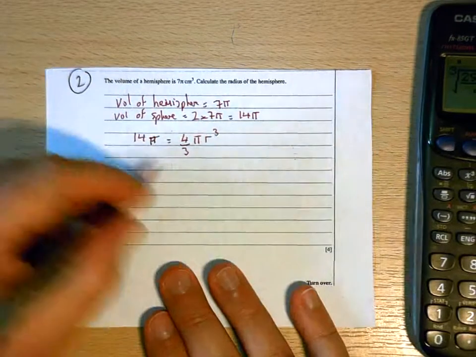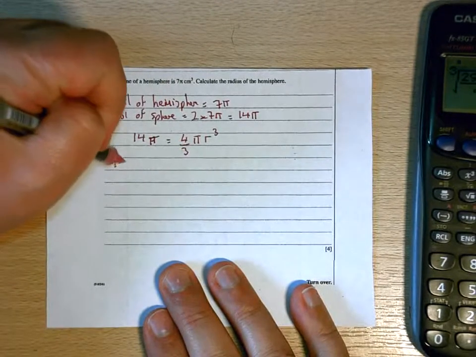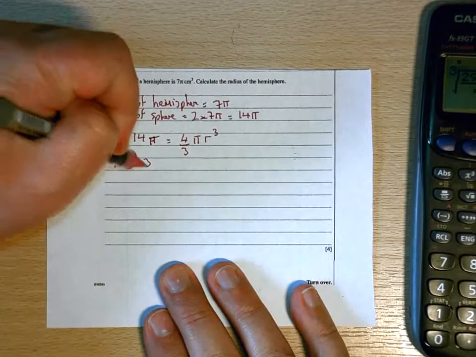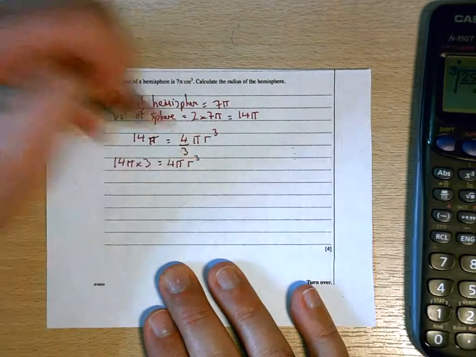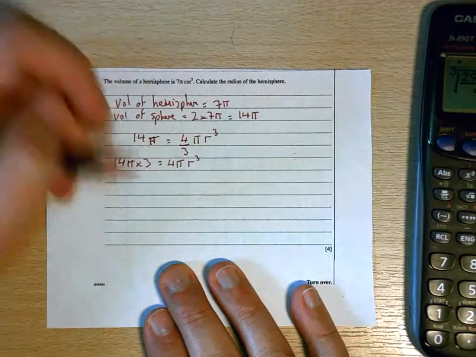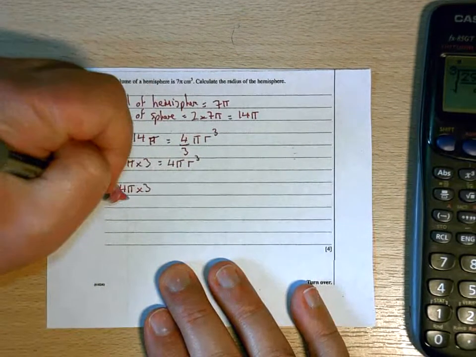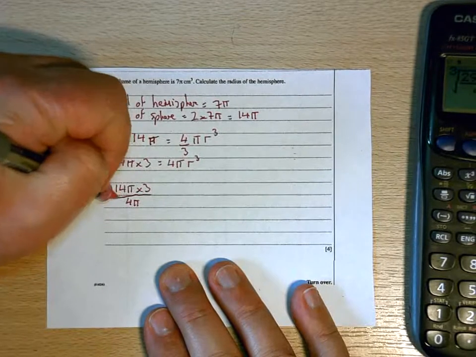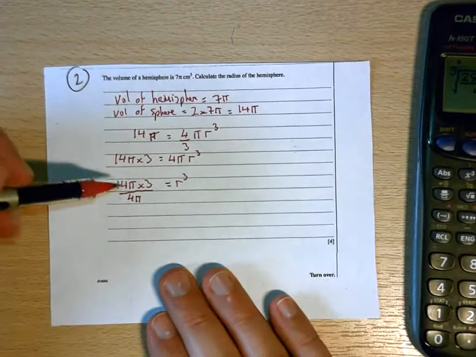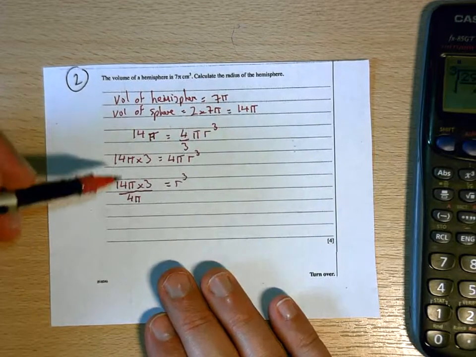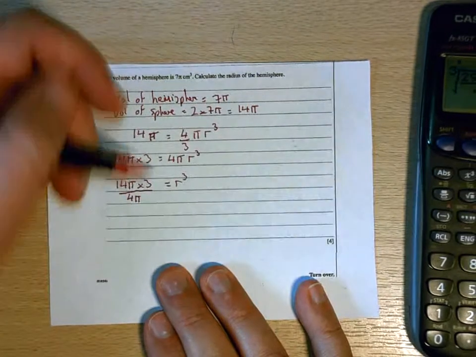So rearranging that in the same way we did in question 1, first of all taking the divide 3, we'd have 14 pi times 3 equals 4 pi r cubed. Then divide by the 4 pi, so we get 14 pi times 3 divided by 4 pi equals r cubed. Now you could spot that those two pi's cancel there, but we'll leave them in case you didn't notice that. To get the r on its own, we need to cube root.